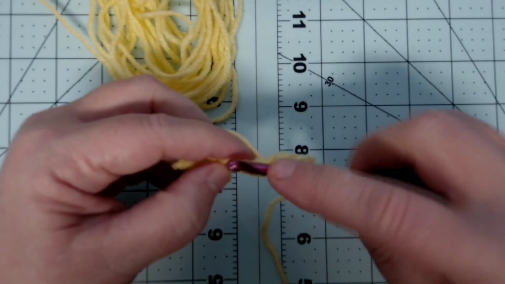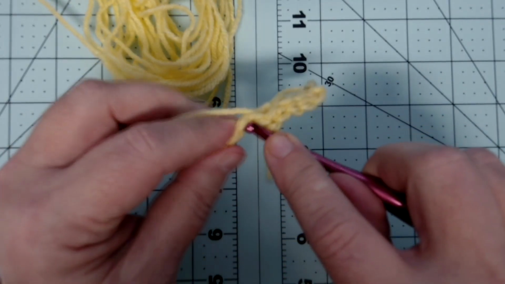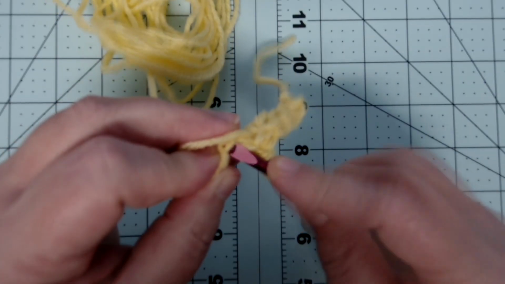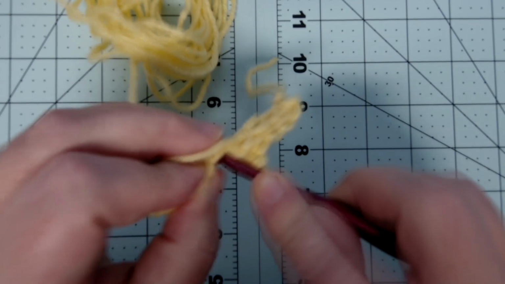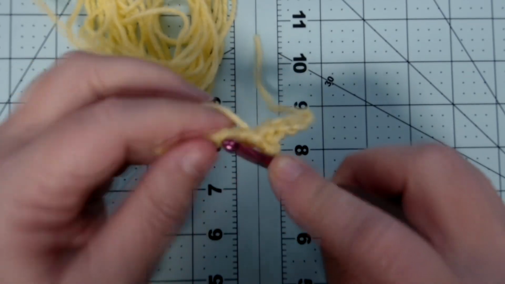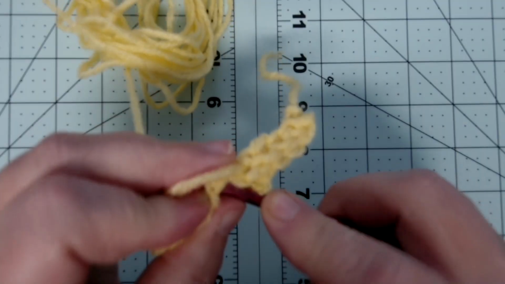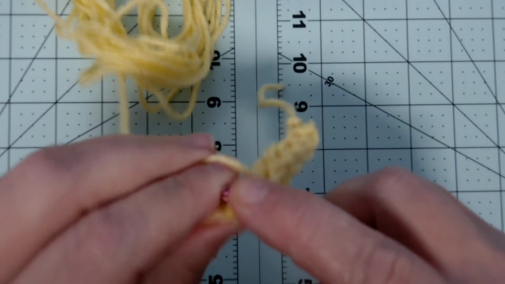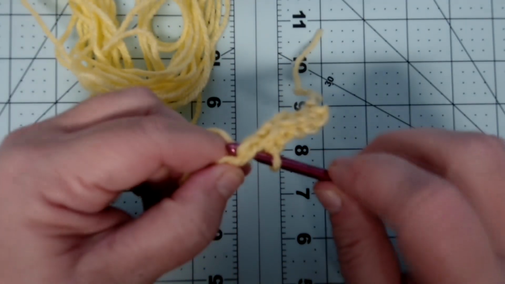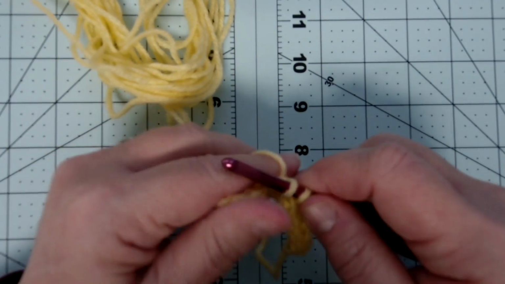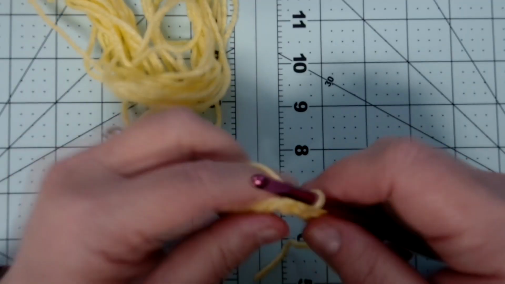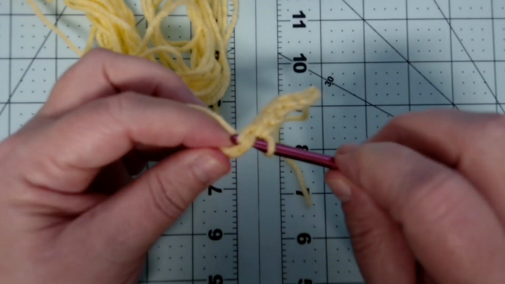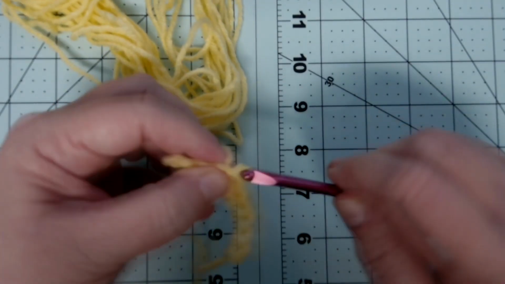There you go. So when we get to our next row, it won't be quite as tough because we've made them looser. And again, normally you do not use slip stitches as the base of your stitch pattern for your projects. But just a reminder, today we are, because we're just learning how to even create slip stitches.